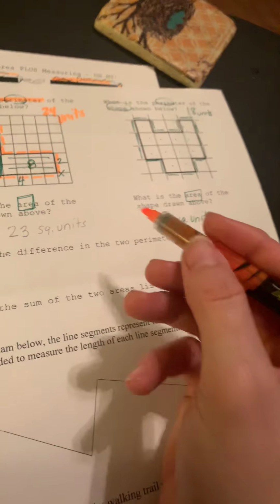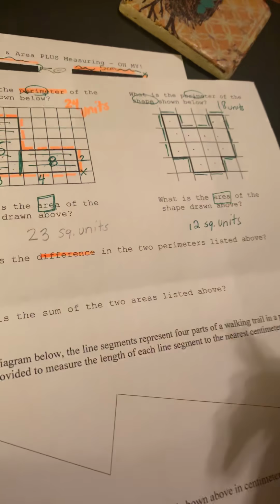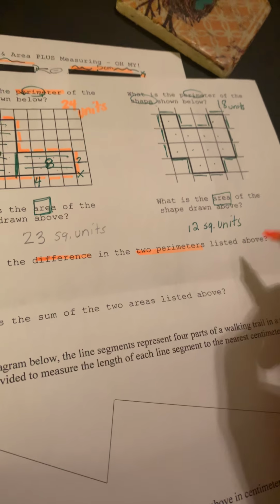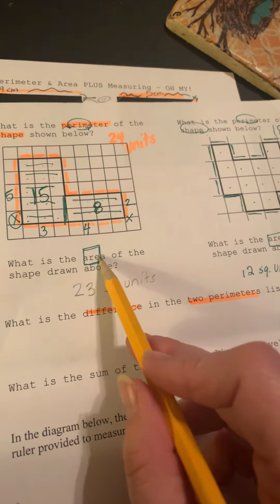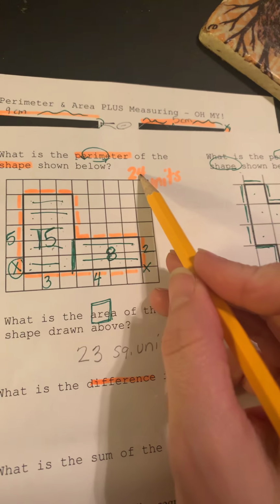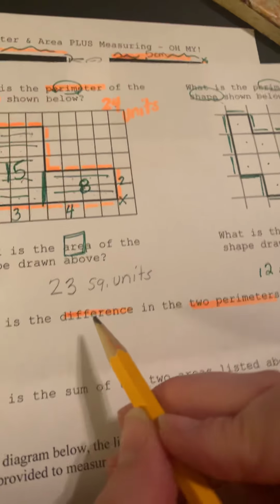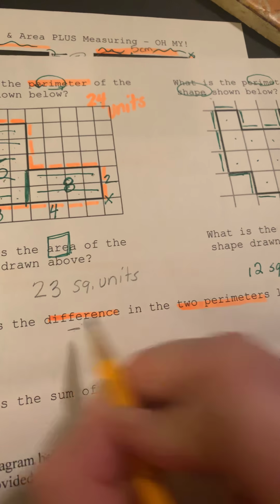All right, I want y'all to scan. What do we highlight? Yep, difference. Difference of what? 2 perimeters. Where? Above. Okay, well, what was the perimeter of the first one? No, 23 was the area. 24 and 18. Difference is the answer to subtraction.